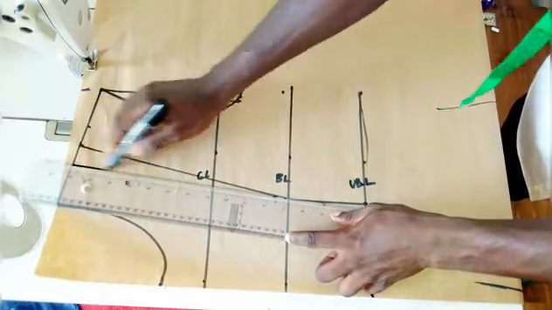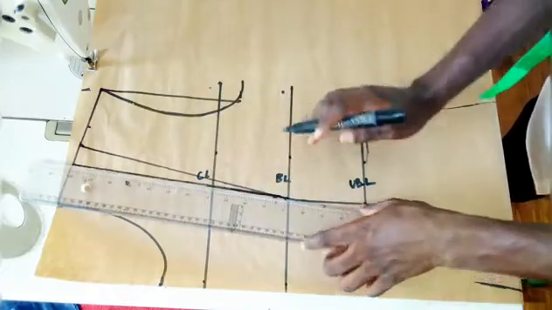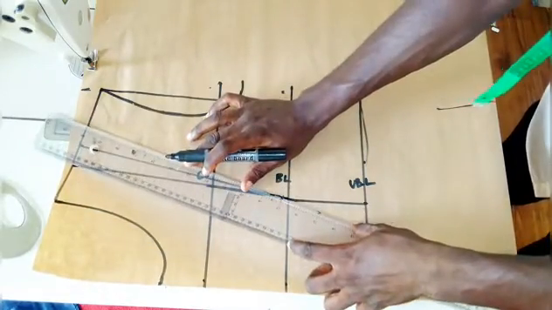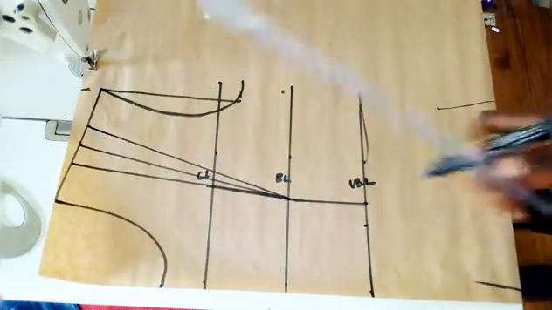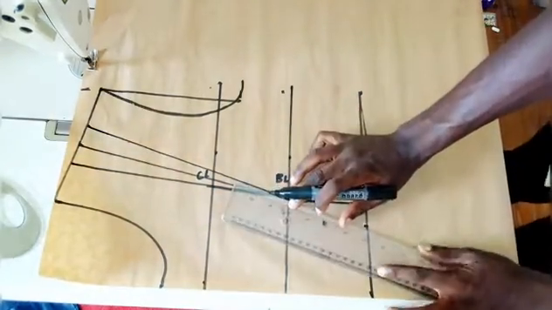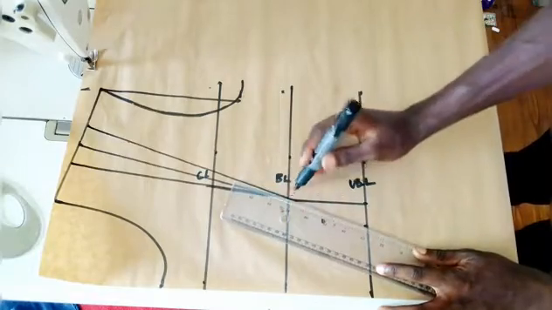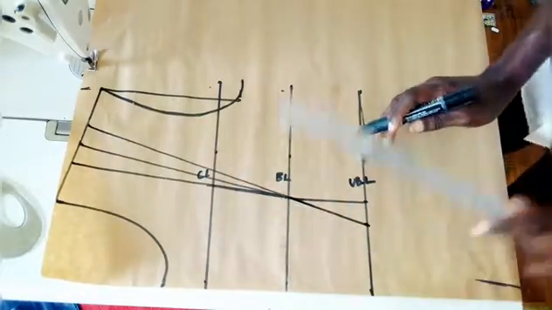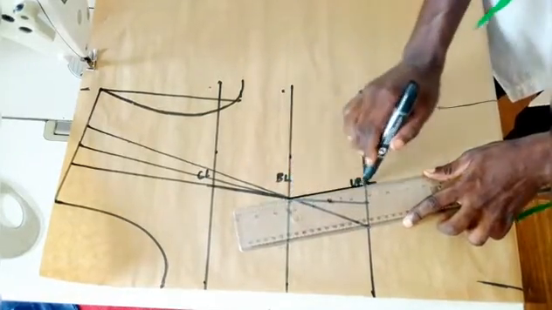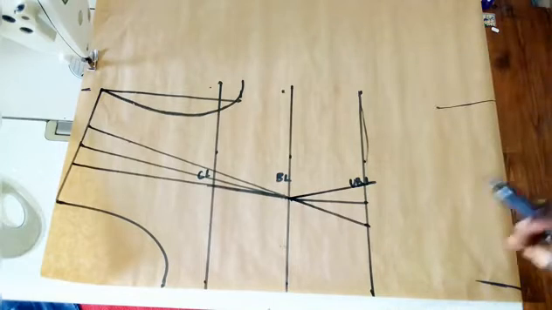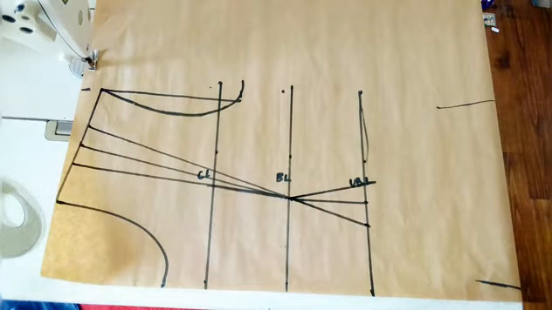Remember, our dart will always stop on the bust point because we are creating this dart in order to create room for the breast, to create space for the breast. So we are almost done with the drafting of the dart. Now we have the under bust dart created and the shoulder dart created. We can now proceed to taking the body measurement itself.